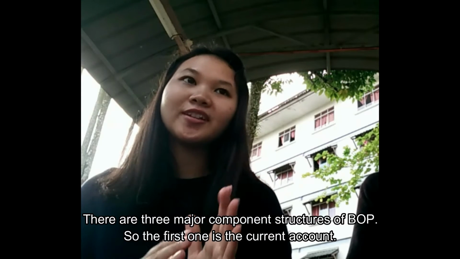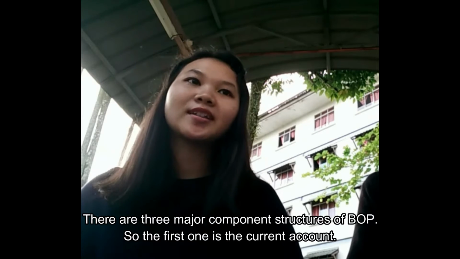There are 3 major components in the structure of BOP. So the first one is the current account.